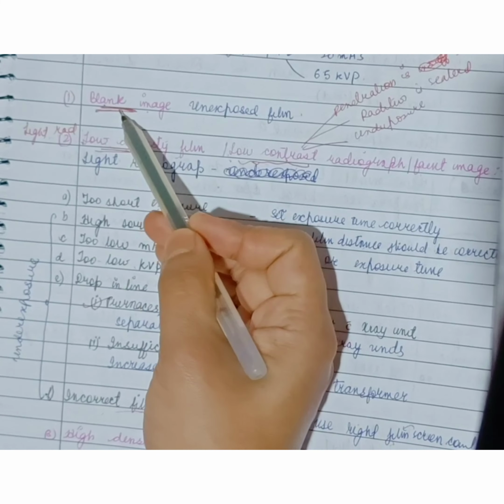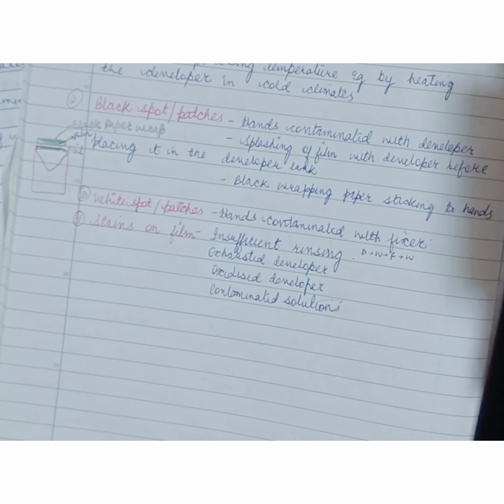So if our hands are contaminated with the developer while we unwrap the film, or if we unwrap the film using wet hands, the black wrapping paper can stick to the hand, therefore causing black spots or patches on the film. Another processing error is a white spot or patch on the film. If our hands are contaminated with the fixer, it will lead to the white spot or patches on the film.